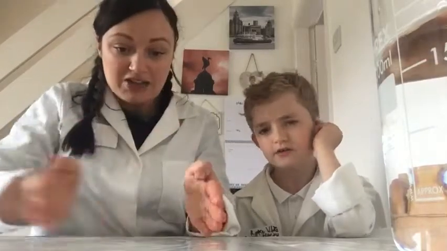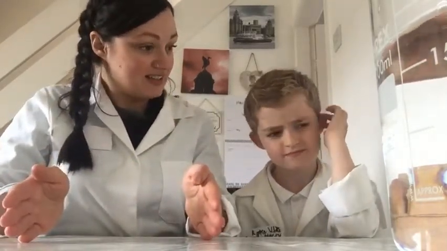So density is basically the mass or weight in a given area. The more dense something is, the more mass or weight it's got in the same area. The less dense something is, the less weight it's got in the same area. So water has a density.